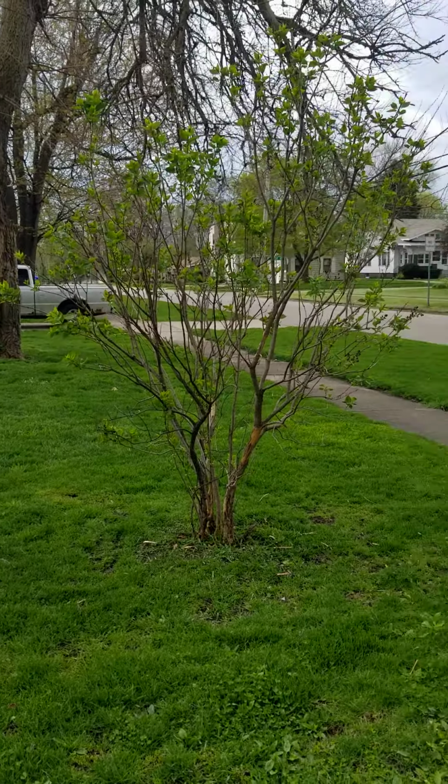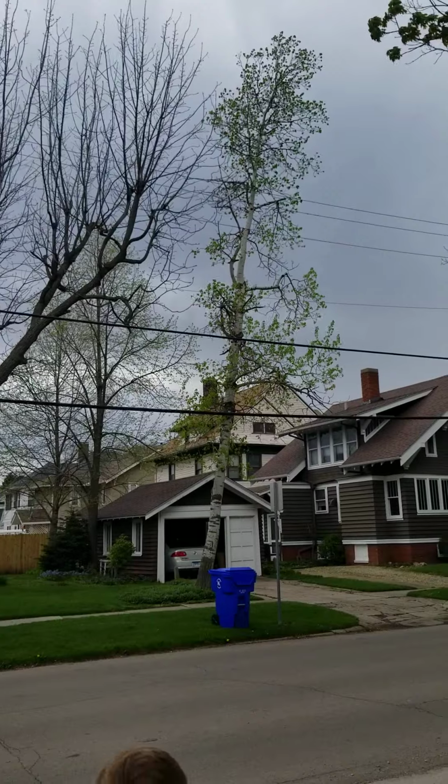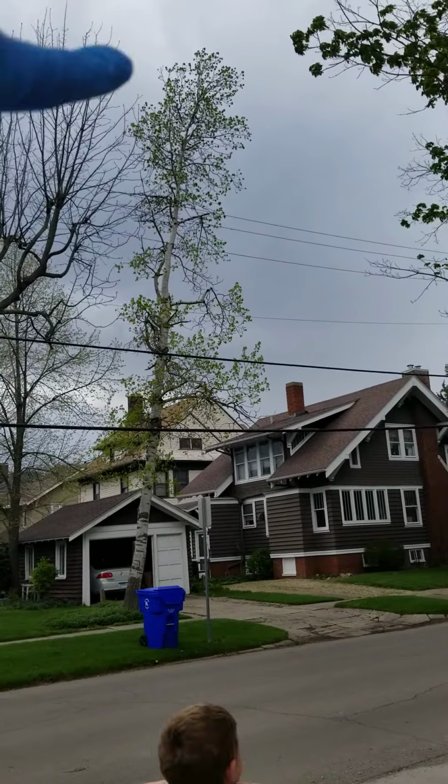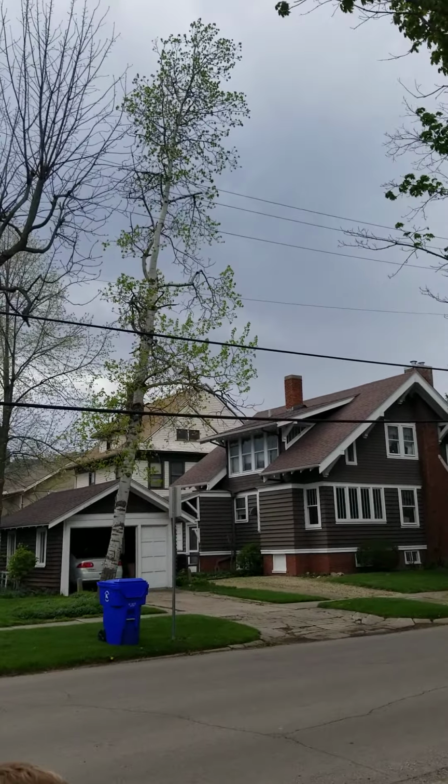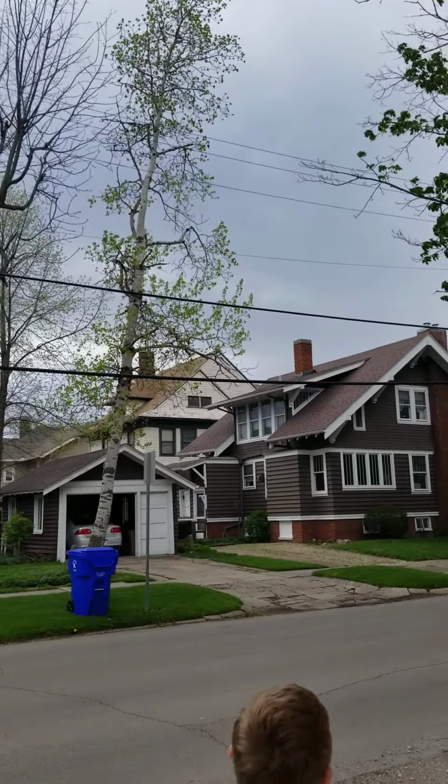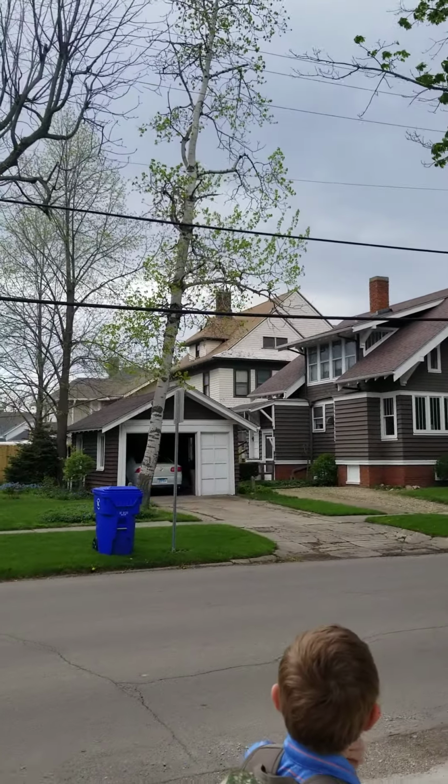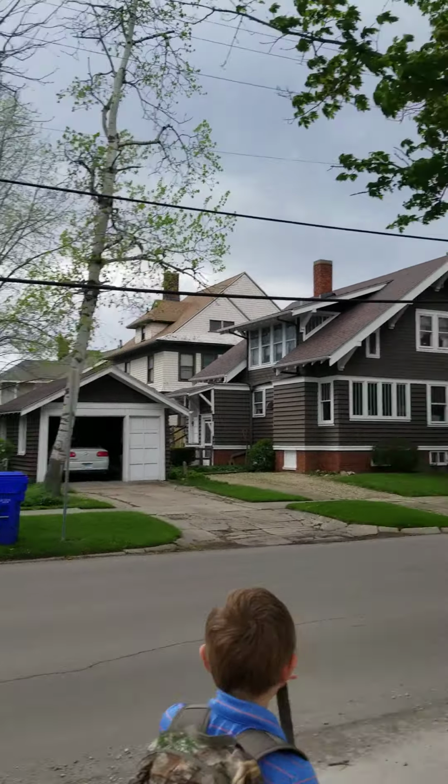Oh, look at that tree, Kaylee, how tall it is and how skinny it is. Oh, the white one? Yeah. If we look at this white tree right here, we see that it's really, really tall and really skinny. So why is it so tall and skinny and why is it white? Because trees are normally this brown color. Why is that tree white?